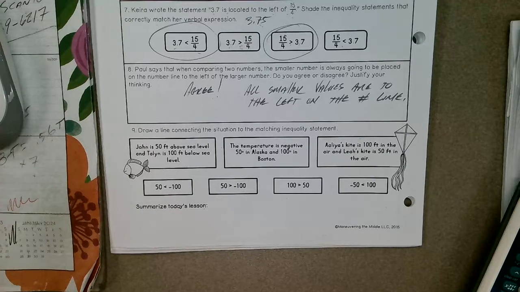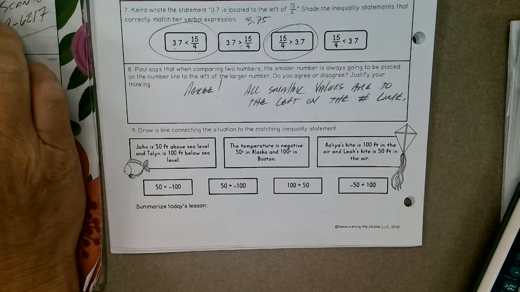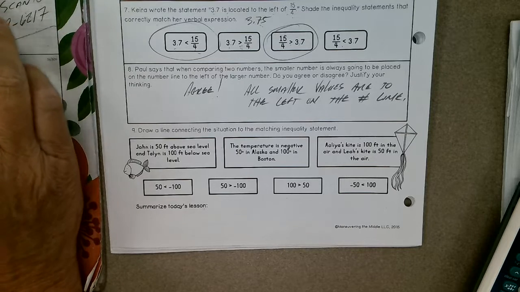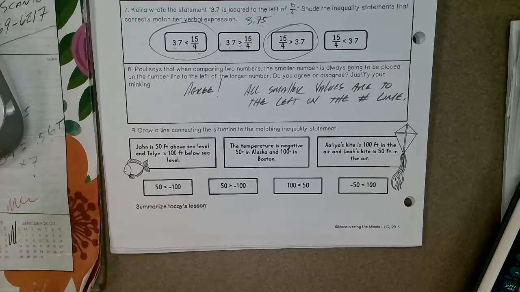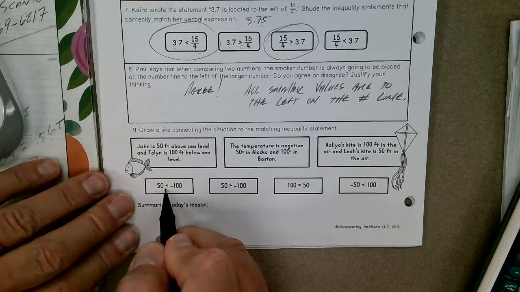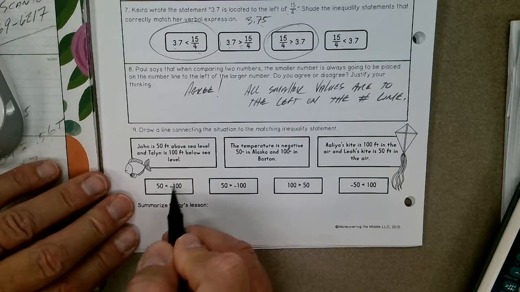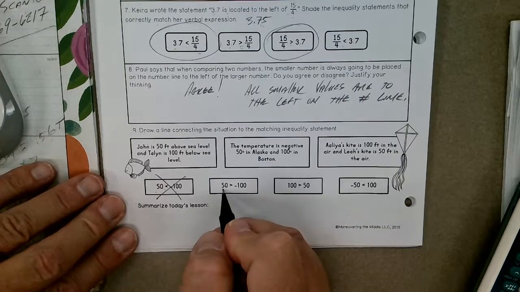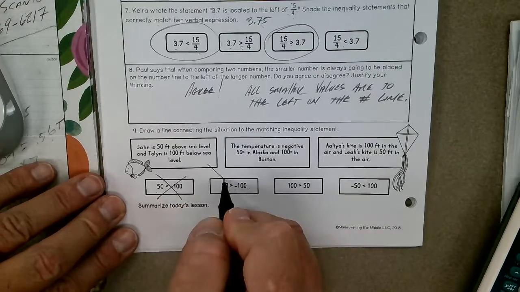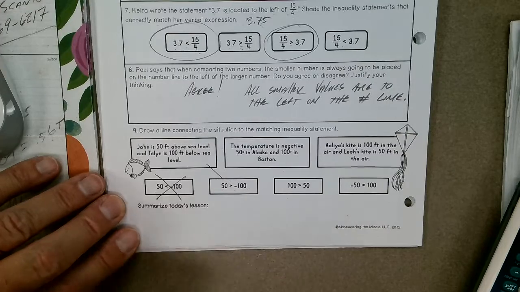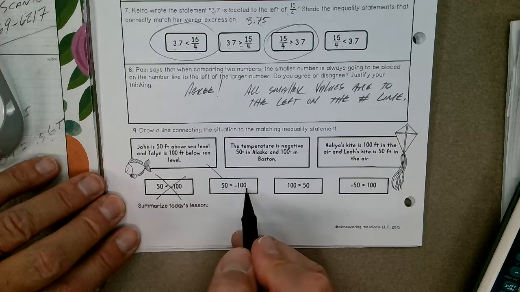Last piece. Draw a line connecting the situation to the matching inequality statement. All right. Well, John is 50 feet above sea level, and Talon is 100 feet below sea level. All right. So let's go. Is 50 less than -100? No, that's out. Is 50 greater than -100? 100 below, there it is. That matches it. Okay, above is a positive, below is a negative.